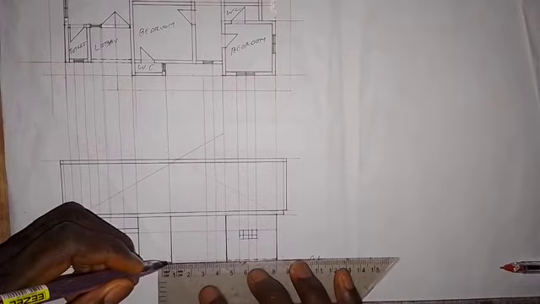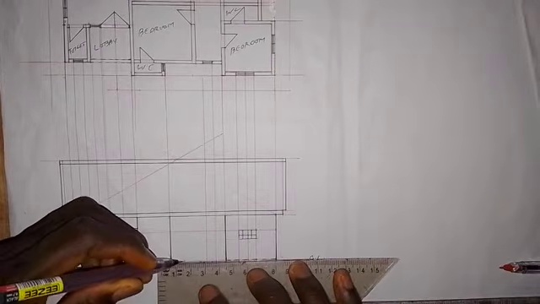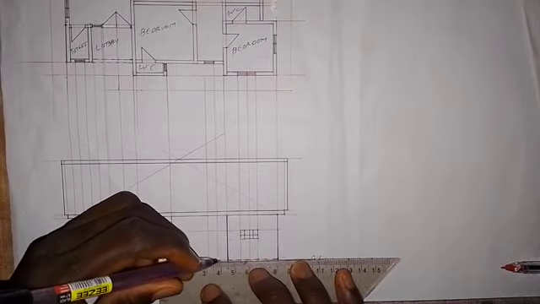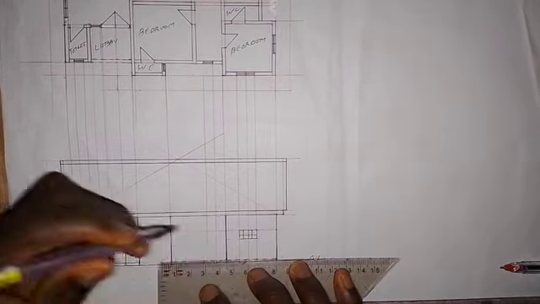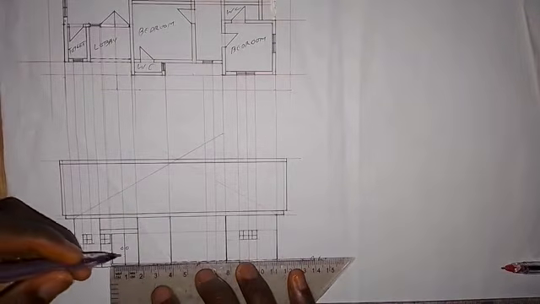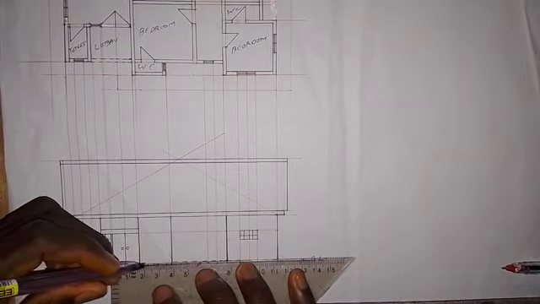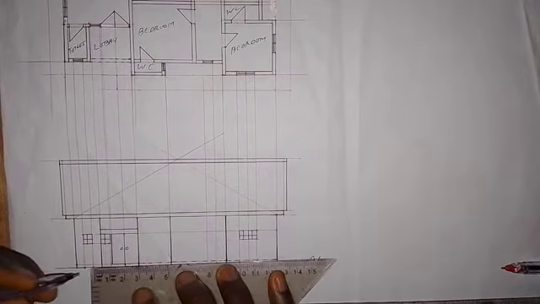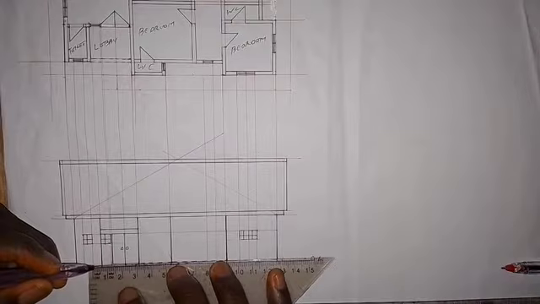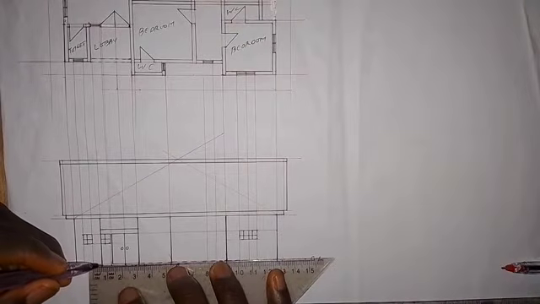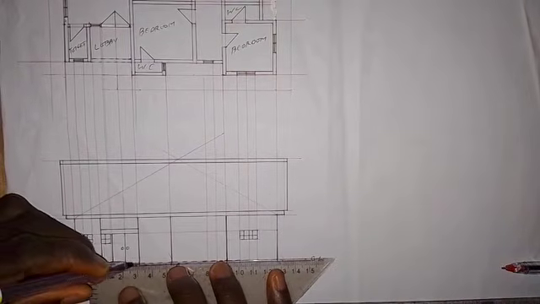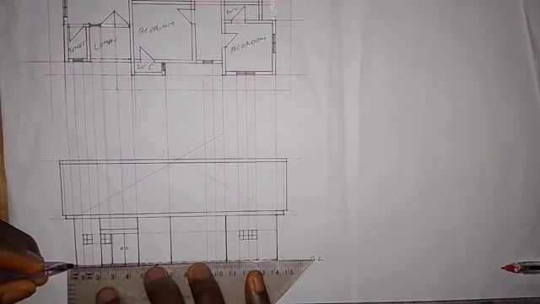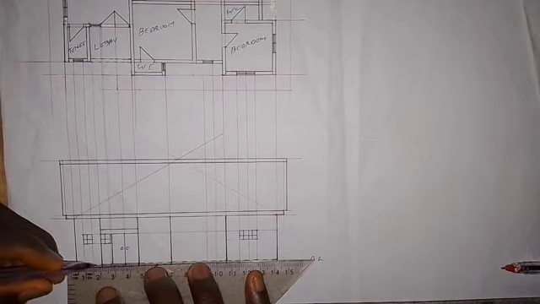Likewise here too. For this part, we can see the floor level, so we make it a complete thick line. Then here we draw it with a short dashes line.